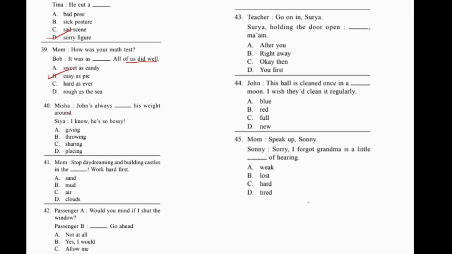Okay. Next, Misha. John's always dash his weight around. See, yeah, I know he's so bossy. So like how he's behaving like a boss. So the correct verb that we have to use over here is John always throwing his weight around. It means when somebody is behaving like a boss, so we use this thing, always throwing his weight. Okay, so option B is the correct answer.